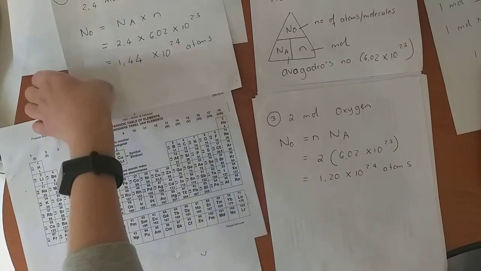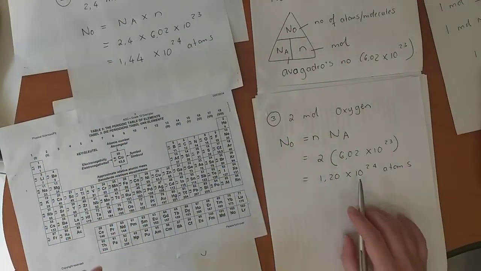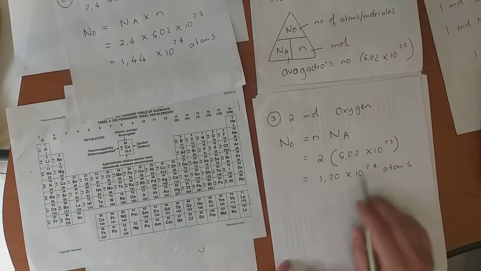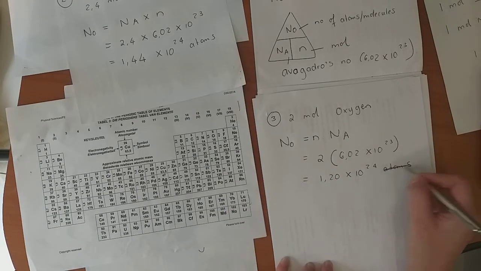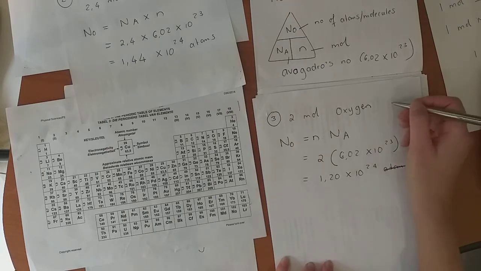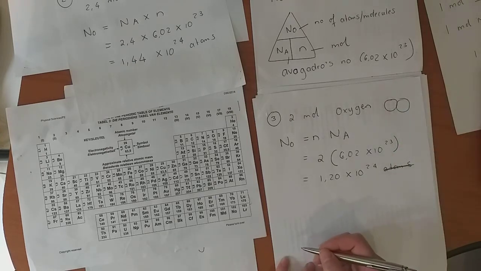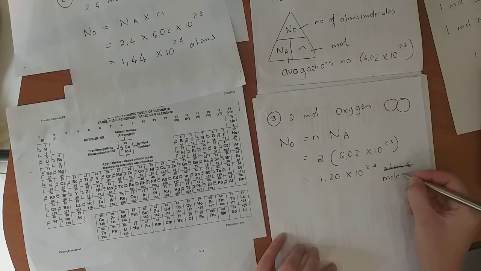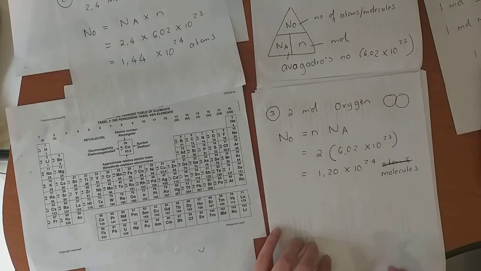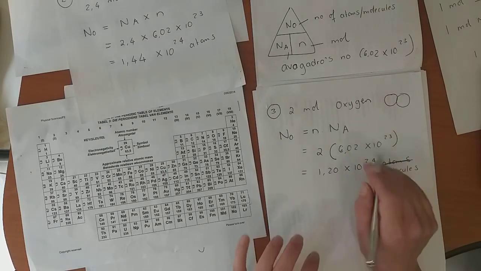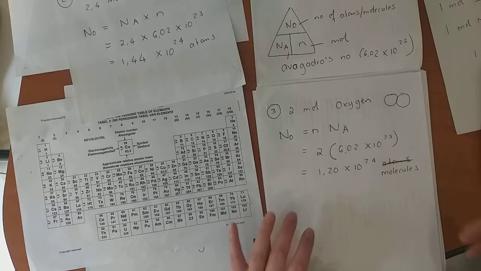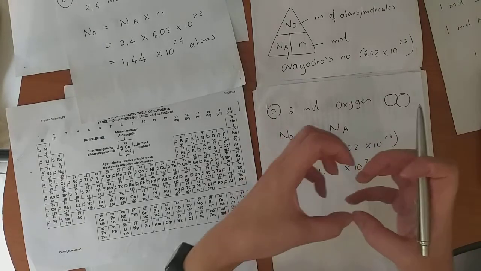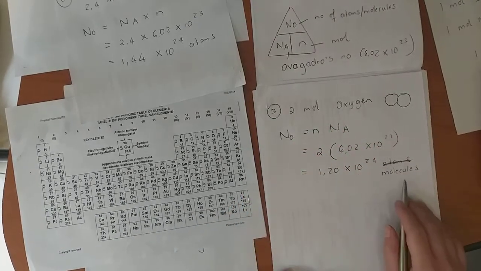Now you have to remember that oxygen is diatomic. So if you're working with oxygen, what you really got here is not actually atoms. Oxygen is always 2 little oxygens bonded together. So if you've got 2 moles of oxygen, you've actually got 2 moles of diatomic oxygen. Oxygen doesn't like to be little individual atoms by themselves. So actually what you got is that many molecules. So your job is to check, if they give you something, is it something that's just a normal element or is it diatomic? And if it's diatomic, what you're actually working out is how many bonded together molecules there are.